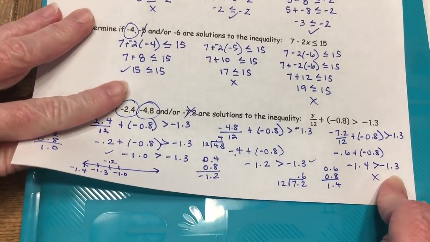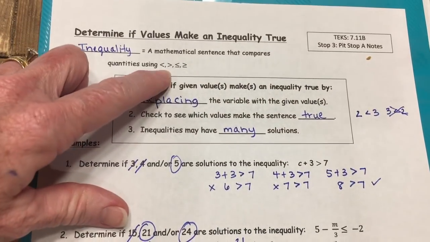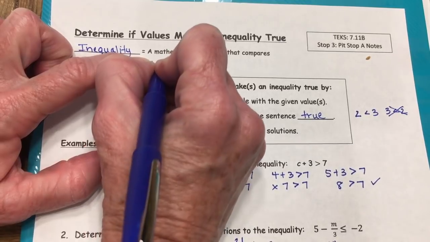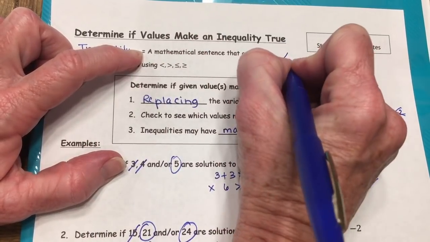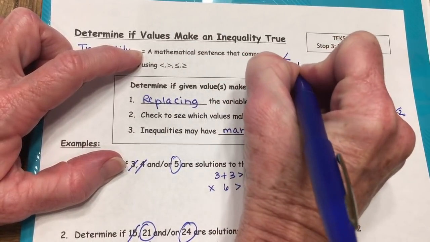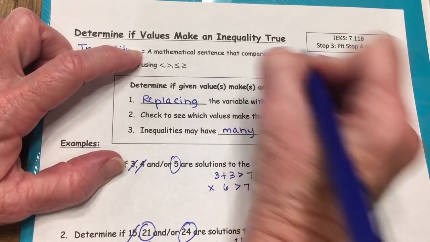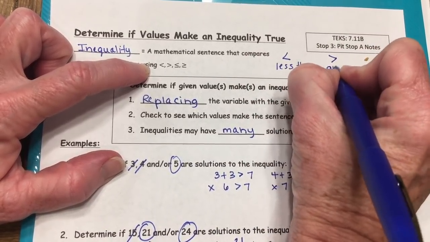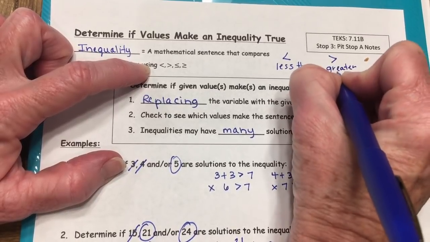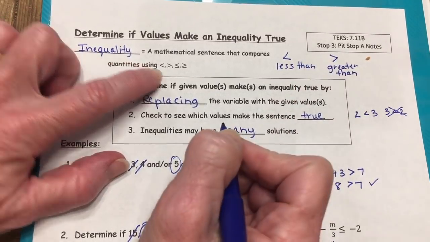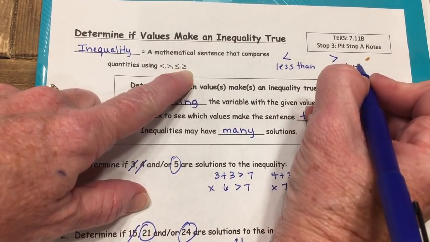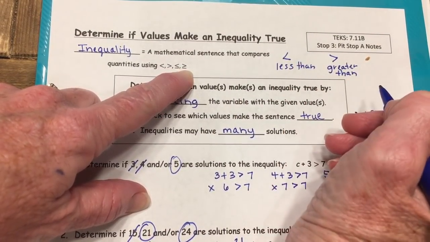Again, inequalities are going to be pretty tough if you don't know what these mean. So make sure you understand that this one right here, the first one, is less than. Starts little, gets big. That's how I remember less than. And that this one is greater than. Starts big. And then when it has a line underneath it, it's less than or equal to. When it has the line under this one, it's greater than or equal to.